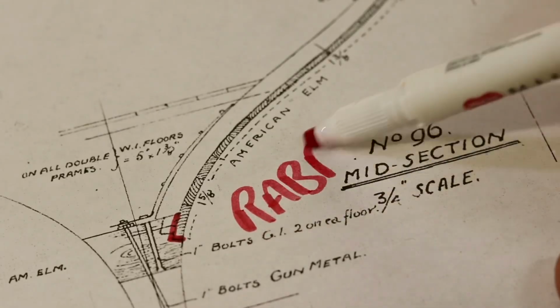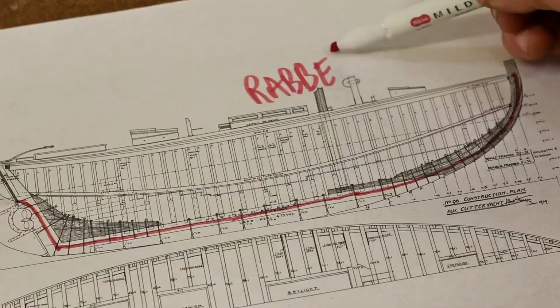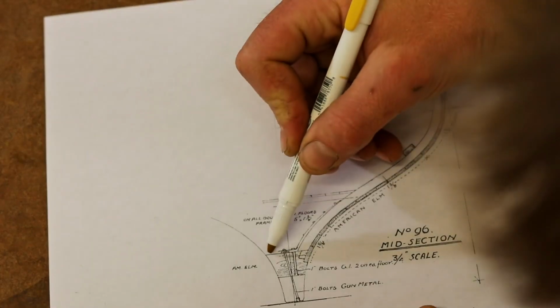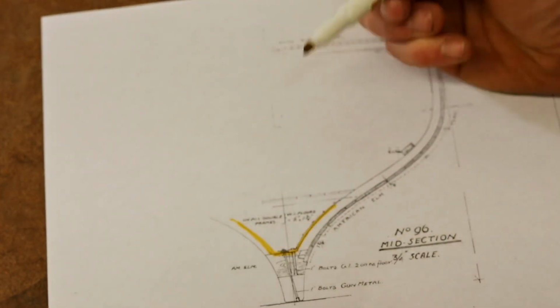Now the rabbet on a boat is distinct and different from a rabbet or a rebate, which you might find in joinery. In joinery, the rabbet or the rebate is called something different depending on where you are in the world, but in boat building, the rabbet is always the rabbet.